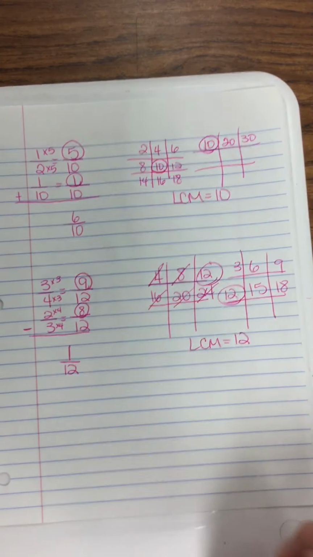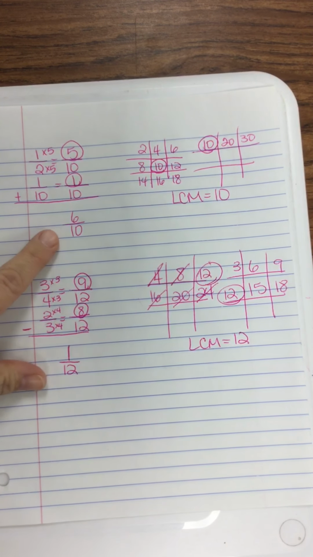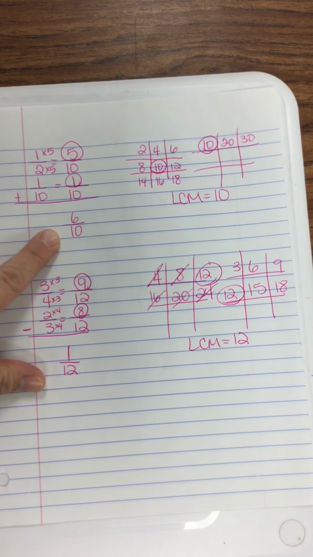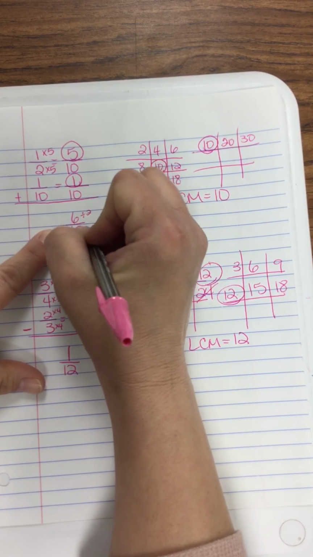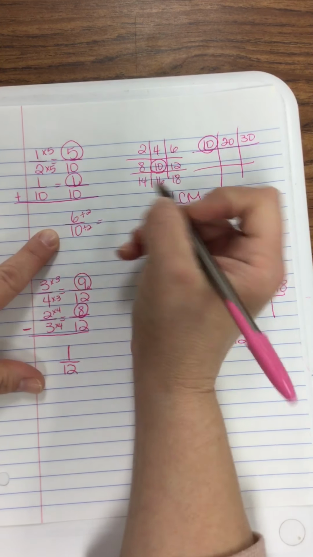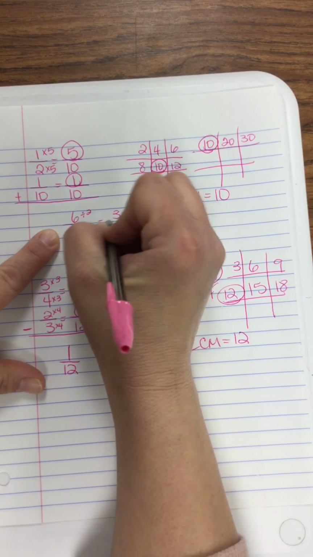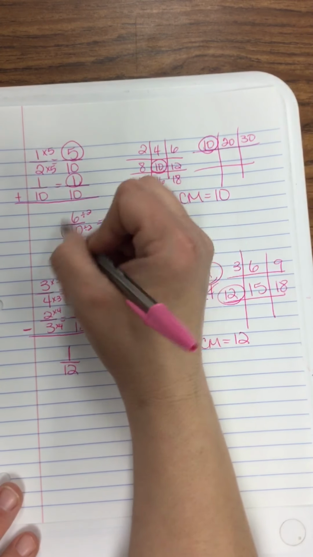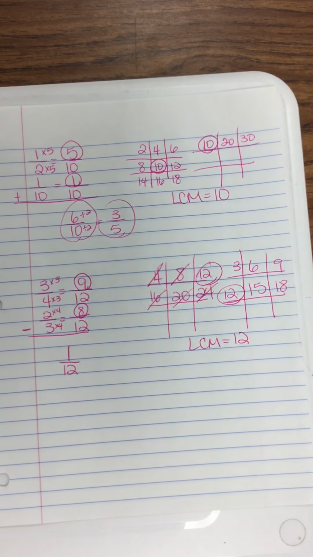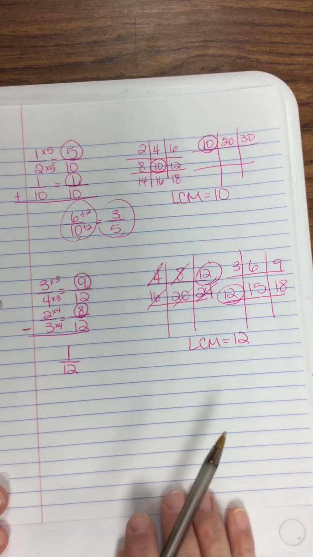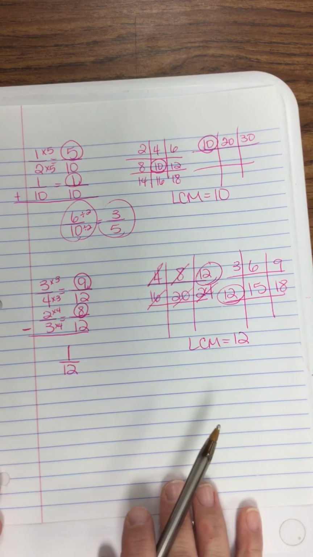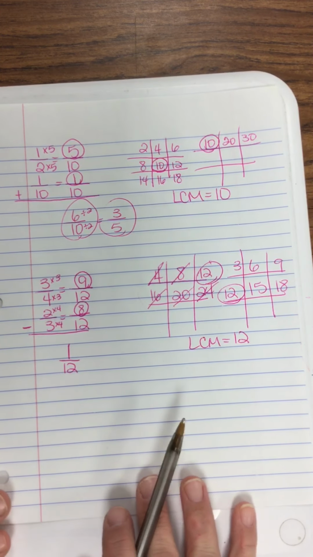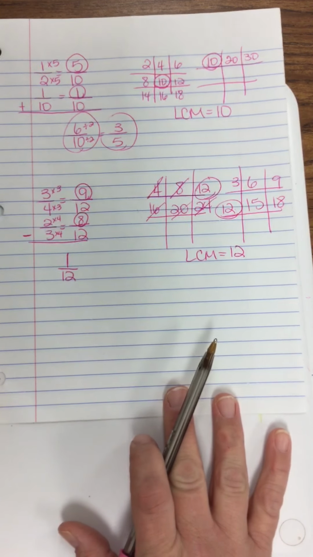Okay. Sorry, someone tapped on my door when I was doing this one and I lost my train of thought. If you went back and if you reduced this one, they both have the number 2 in common. So you can divide the top and bottom by 2. 2 goes into 6 3 times. 2 goes into 10 5 times. Okay, so 6/10 is 3/5. 1/12 is the exact same. I mean, it's as small as it's going to go. So we don't have to do anything to it. Okay, let's do another one.